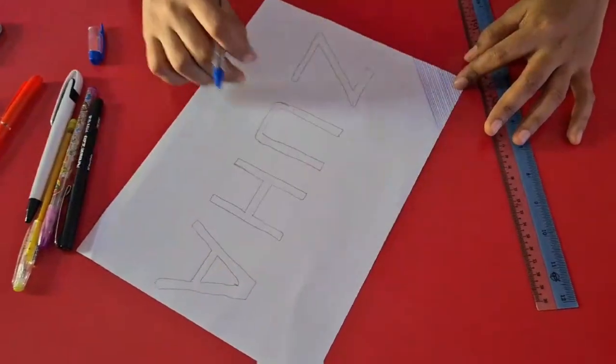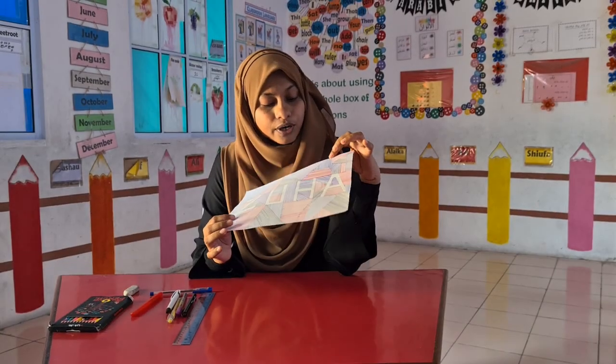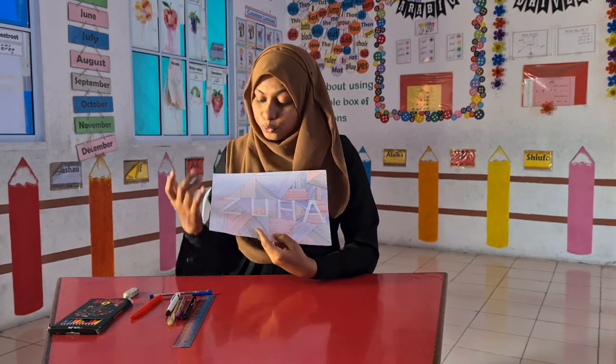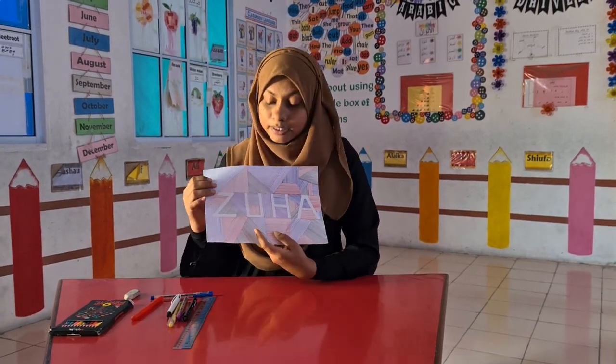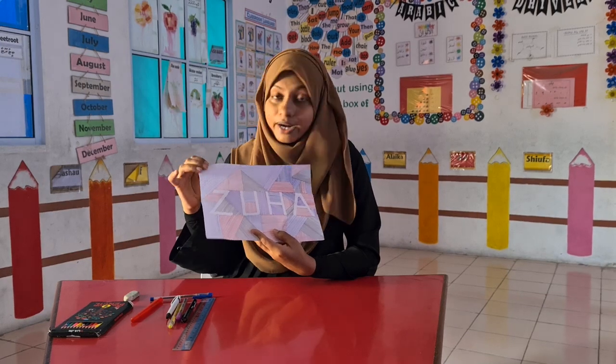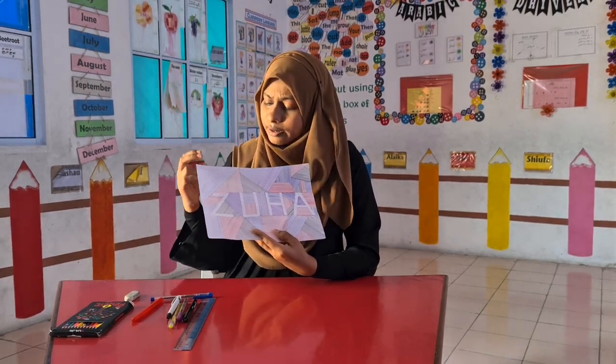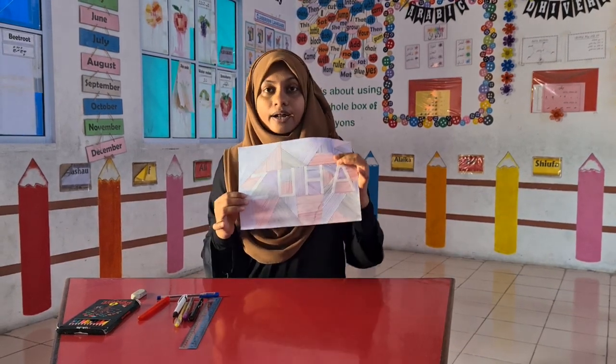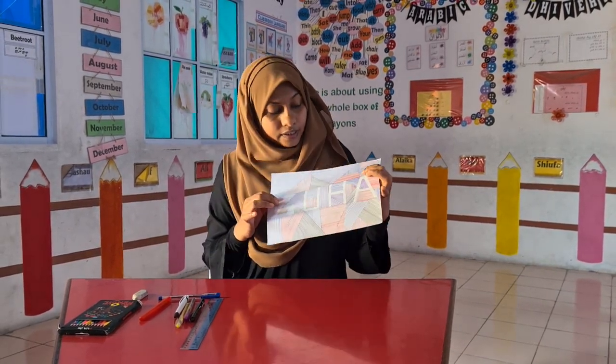Like this, you have to continue doing this work. I have completed the third step also. I have completed making line designs. I have used blue, red, purple and black colored pen to draw the straight lines. I have drawn the straight lines vertically, horizontally and diagonally also. So now I have completed the third step.